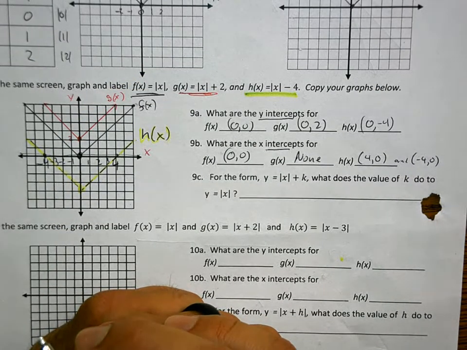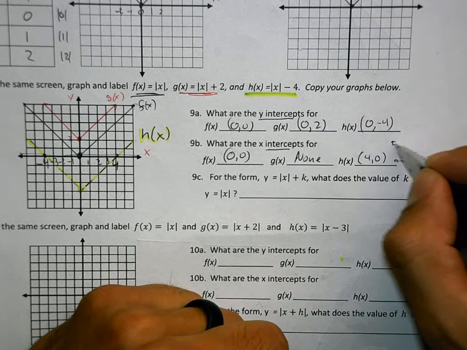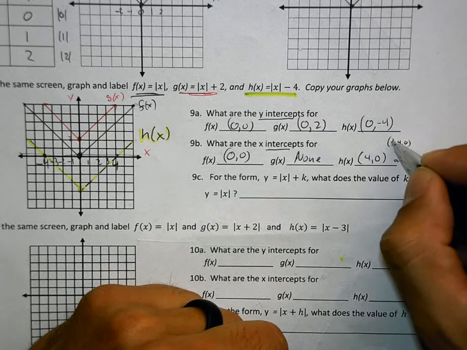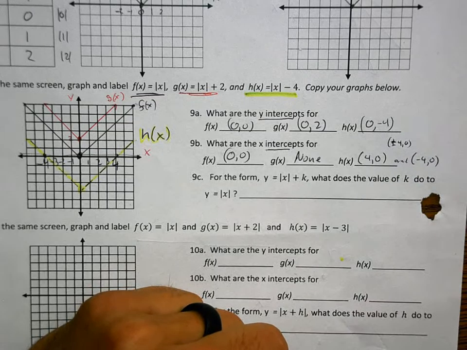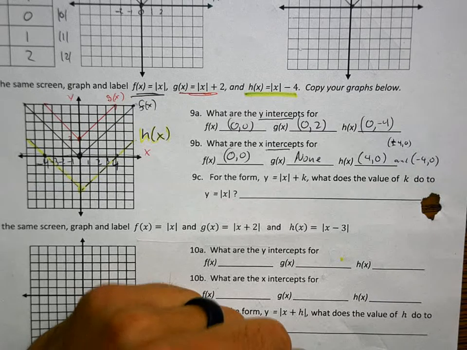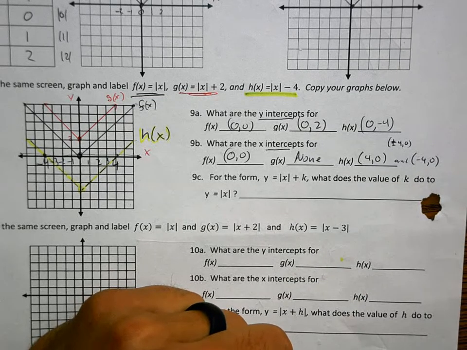Can you put it like a positive -4? You could. Like, this is what he's asking. Could I write it like this? Sure. They'll split them up, though. They hardly ever write it like that. But we can.